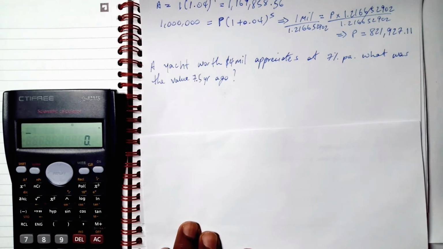All right, so one more question. A yacht worth 4 million appreciates at 7% per annum. What was the value 7.5 years ago? I mentioned that they don't normally give 7.5 years as a period, or 5.5 years, or 6 months, or 18 months as a time period. But of course, we will address it.